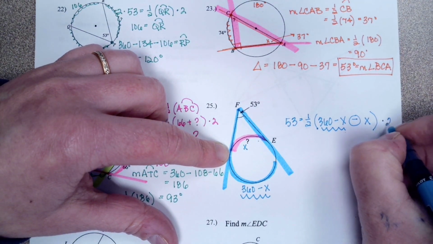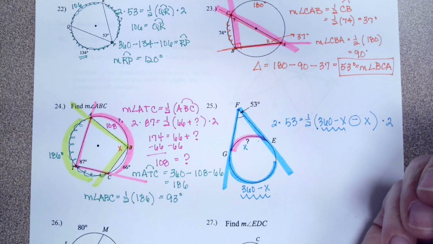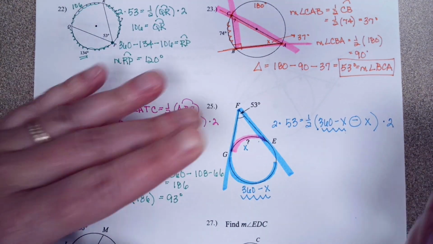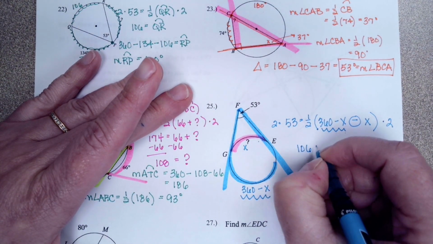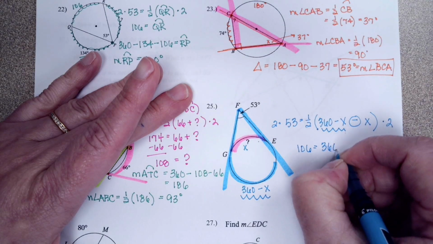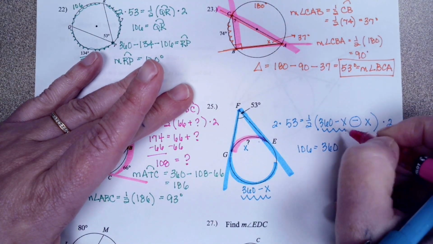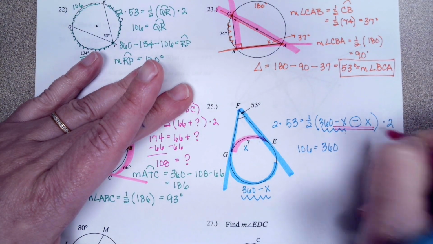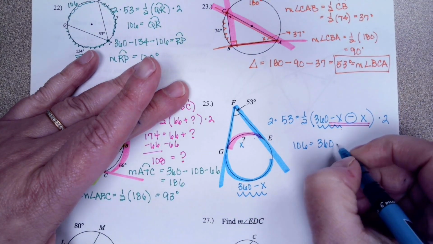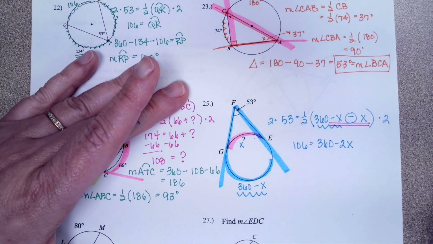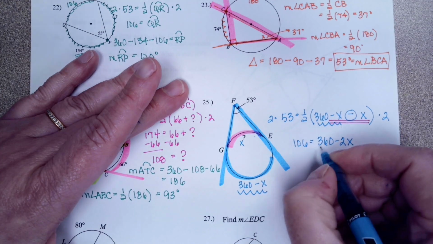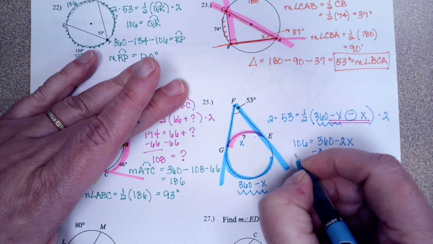All right, so again, I'm going to get rid of that 1/2. We're going to multiply everything by 2. So 53 times 2 should give us 106, which is equal to 360 minus x minus x. Now again, if I combine like terms, negative X minus another one should get you a minus 2X. We'll move the 360 to the other side.